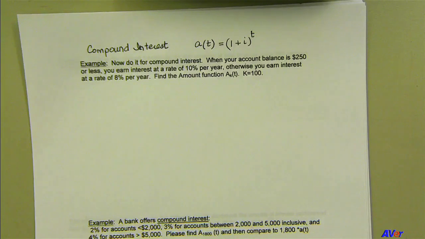What did we do the last time? We went and solved for the t such that you hit 250, right? Can you do the same? This is why I asked you to bring your calculators. You better solve for that t that makes it happen, right?